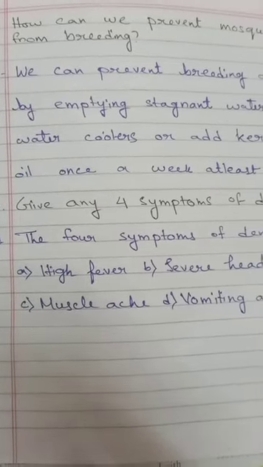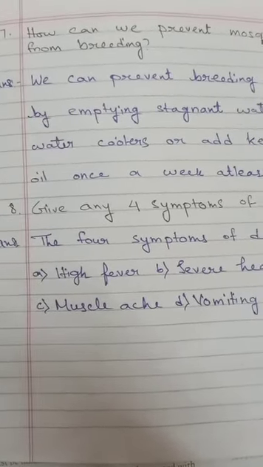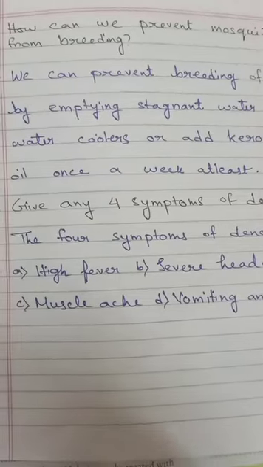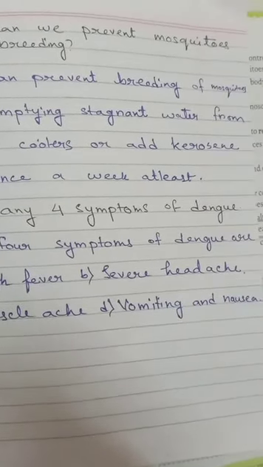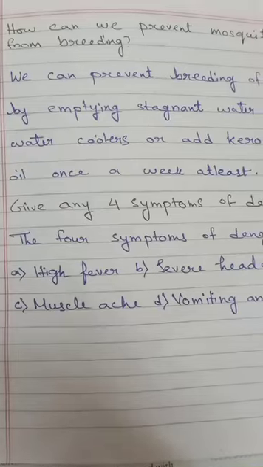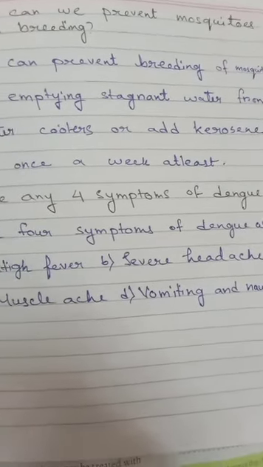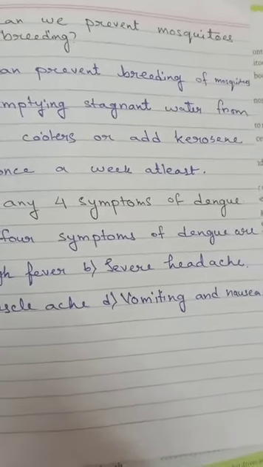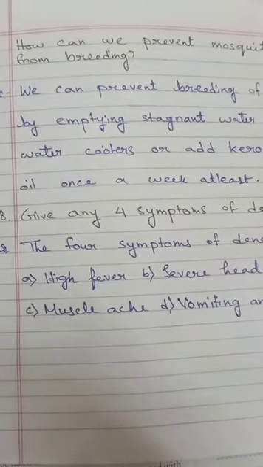Next question, give any 4 symptoms of dengue. The 4 symptoms of dengue are high fever, severe headache, muscle ache, vomiting and nausea.